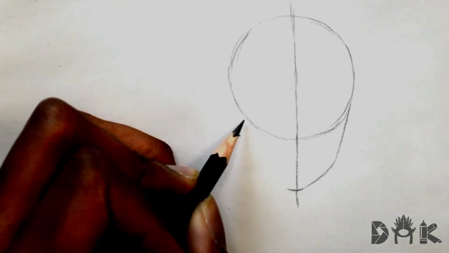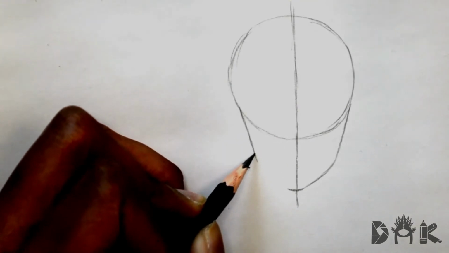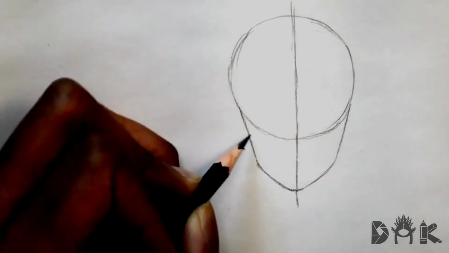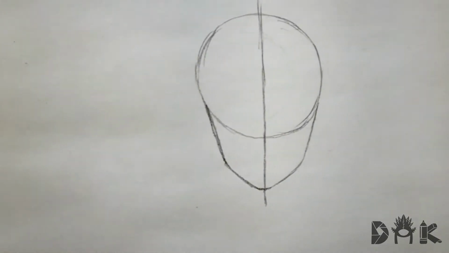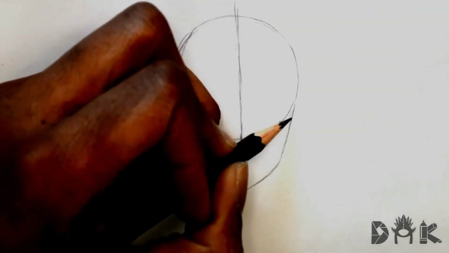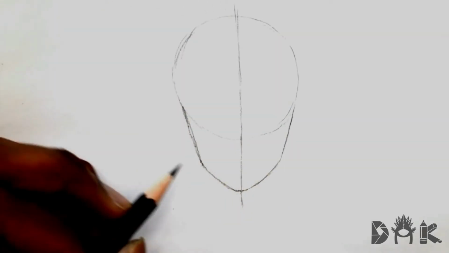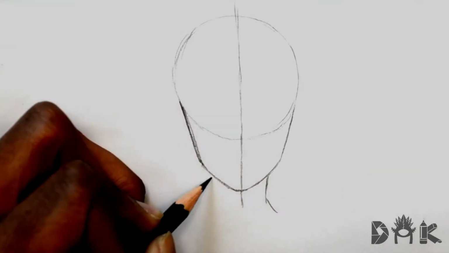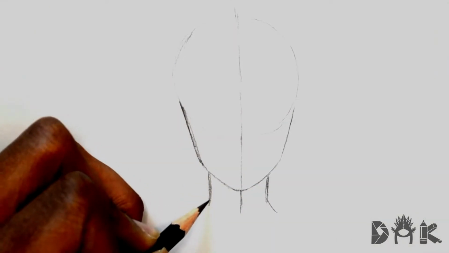And then start on the next side now. And you're basically following the same thing we do on the right side. Just adjusting the paper right there. Right, starting with the neck now. Pretty simple, two lines down and just a little indication of the shoulder.